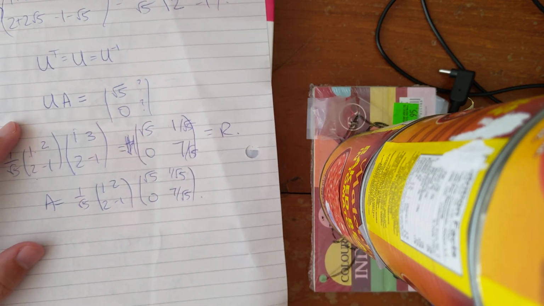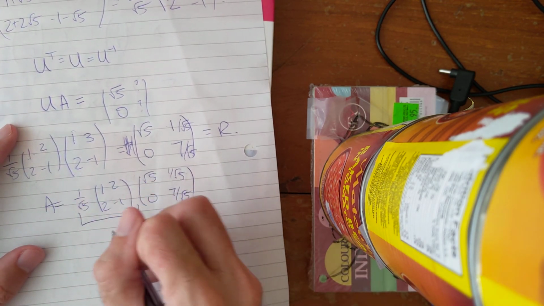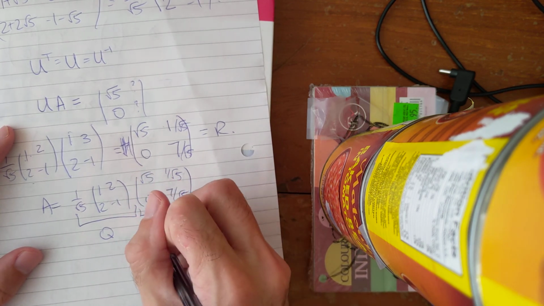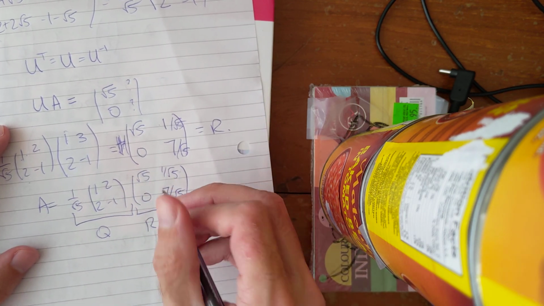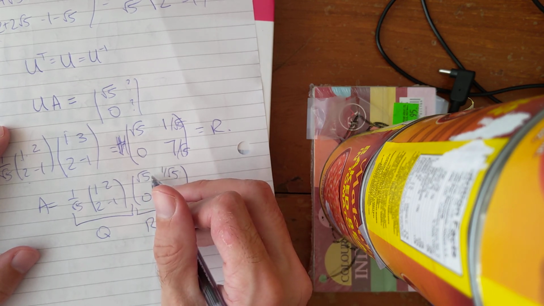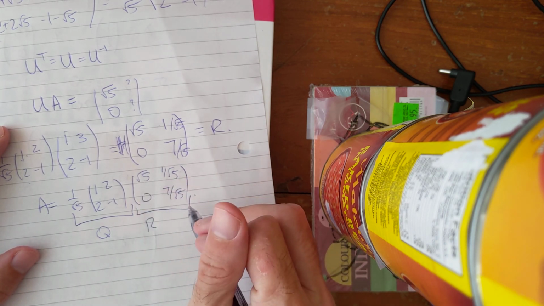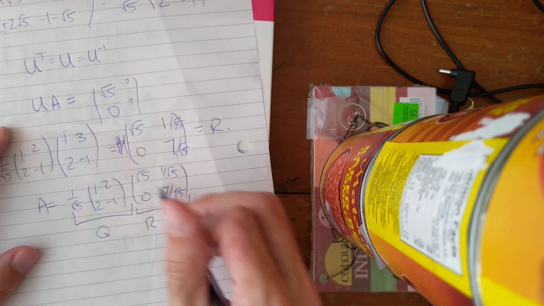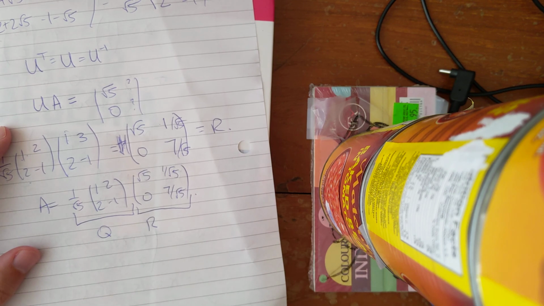And so this is Q, an orthogonal matrix. This is R, a matrix which is upper triangular. The diagonal entries are all non-negative, or in this case, they're all positive.